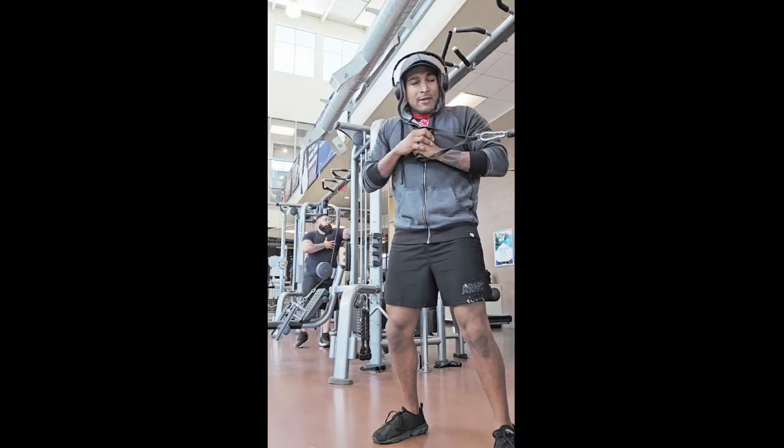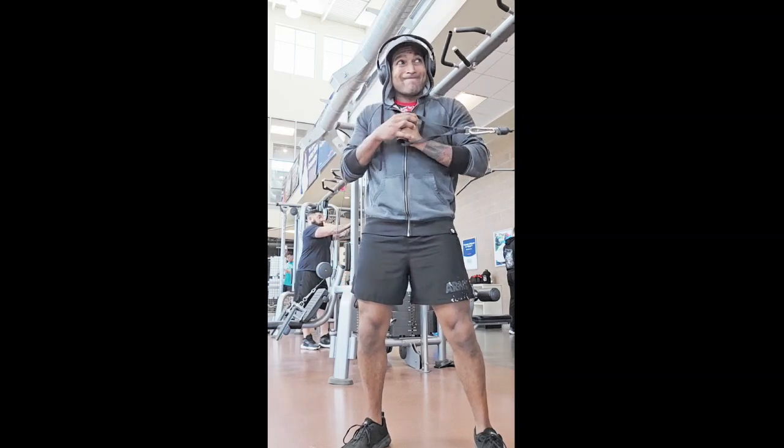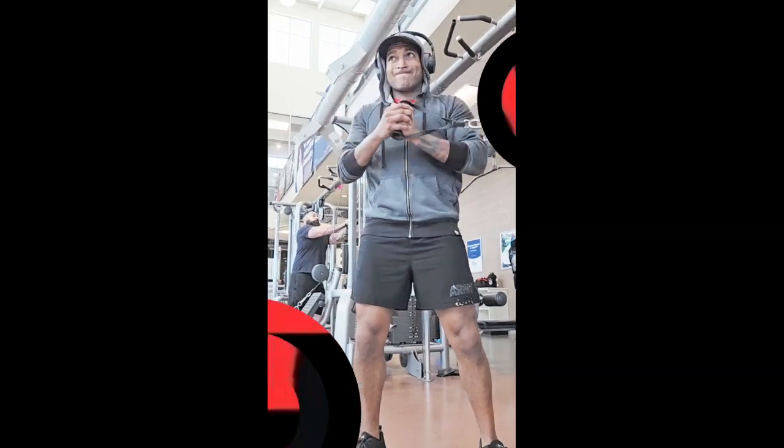And to finish off this session, I ended with the Pallof press for stabilization. Stand sideways to the cable machine and press the handle out in front of you, resisting the rotational force.